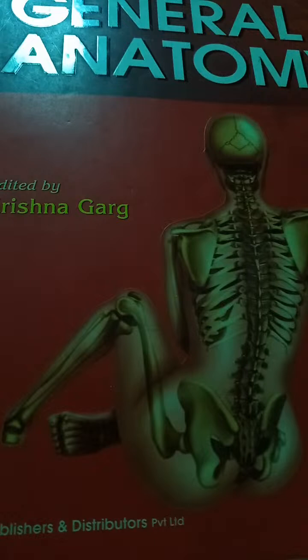The shaft typically has three surfaces separated by three borders, a central medullary cavity, and a nutrient foramen directed away from the growing end.